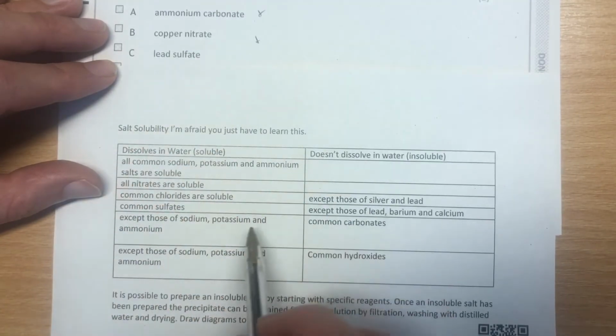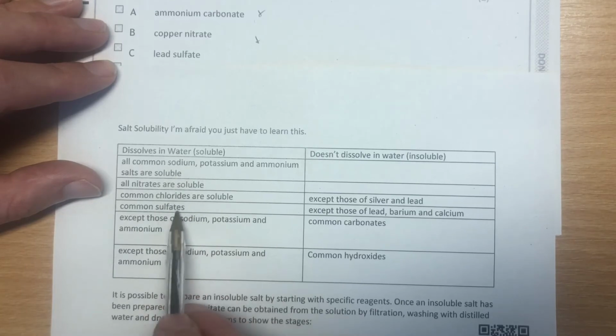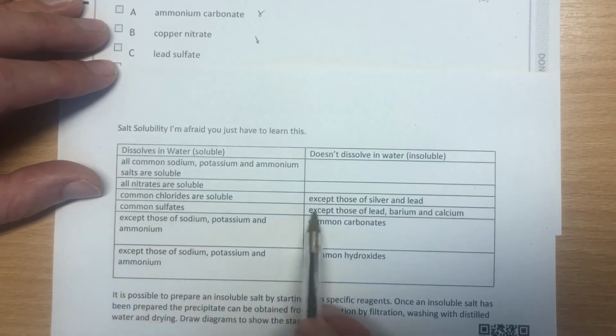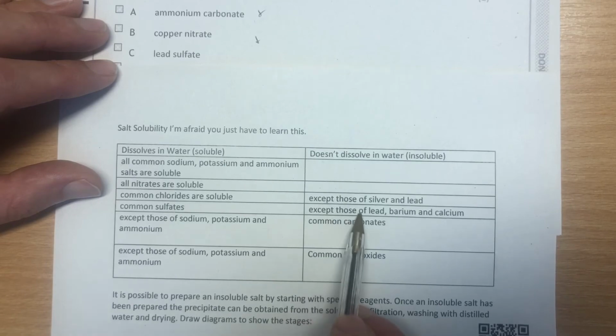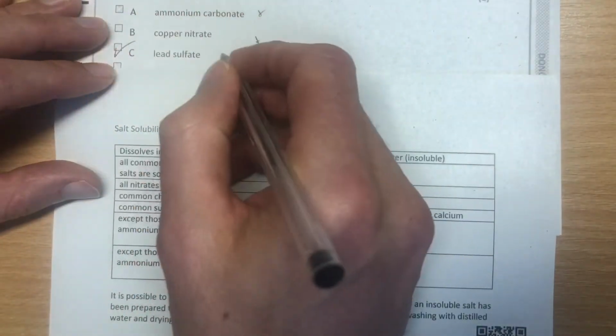Lead sulfate. So I have to find the sulfates row now. Well, that's the nitrates, the chlorides, the sulfates. Common sulfates are soluble. So it's sounding like this one might not be right. But let's go to the other side just to check. Except, because there's always exceptions in chemistry, except those of lead, barium and calcium. Well, lead sulfate is insoluble. Lead sulfate insoluble. I think that is the right answer.